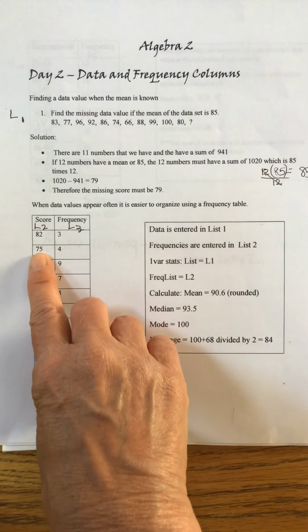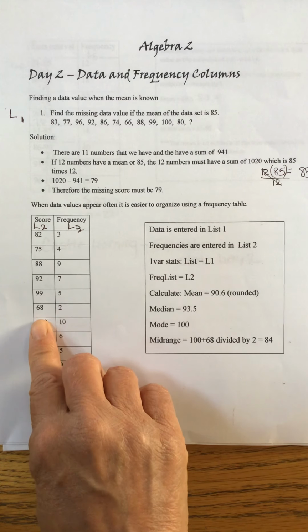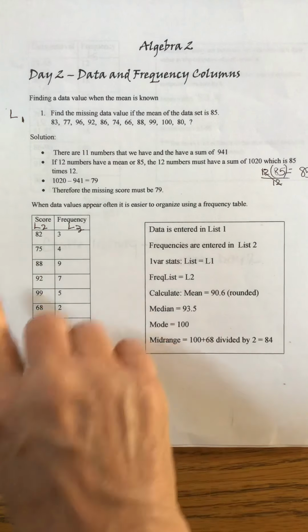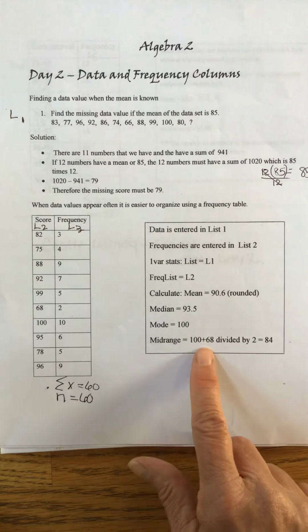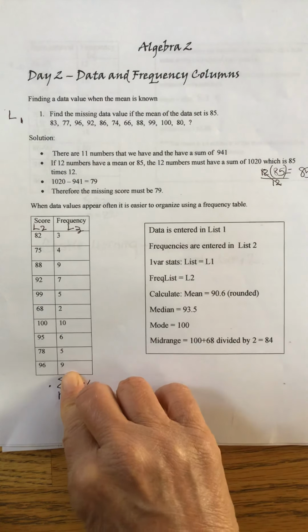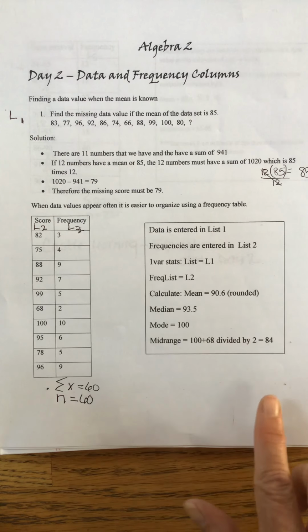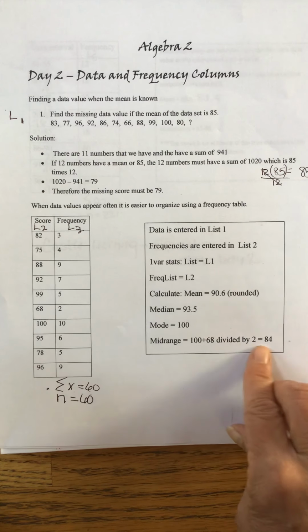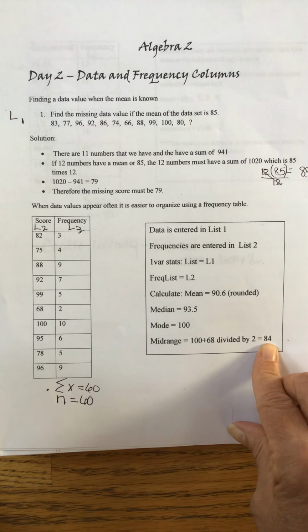And then my mid-range. Now this one's a little harder to find because you got to look down here and find. 68 is the smallest score, 100 is the highest score. Because this wasn't in order, you got to look around and find it. Now don't sort this, because if you sort this and you don't sort this, it's going to be a mess because they're not going to line up. So there is your 84 is your mid-range.